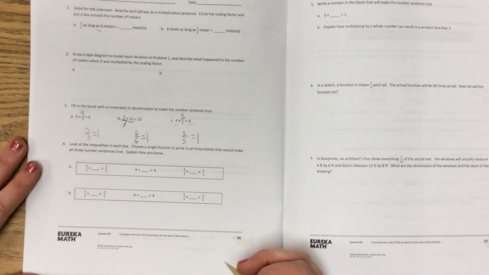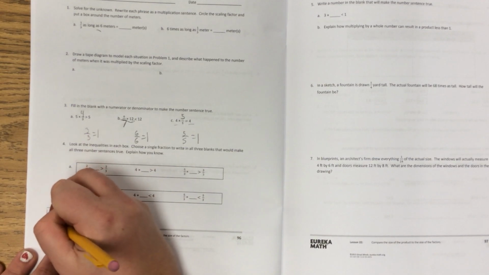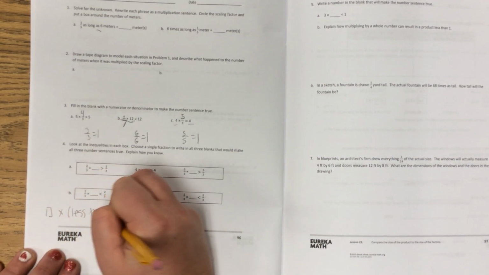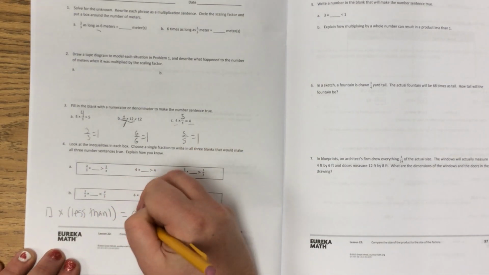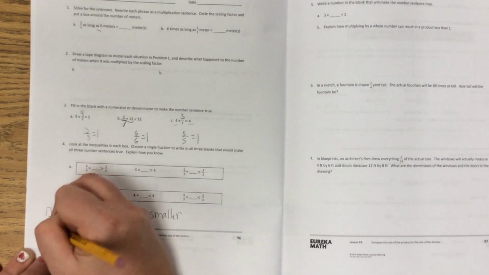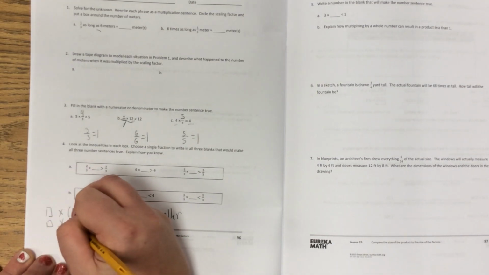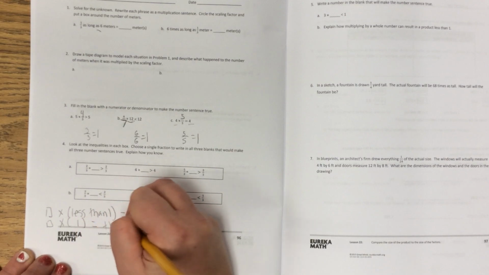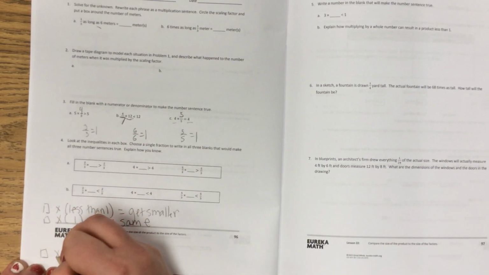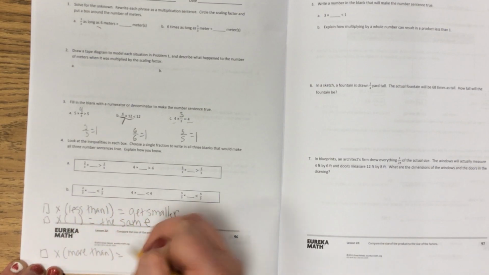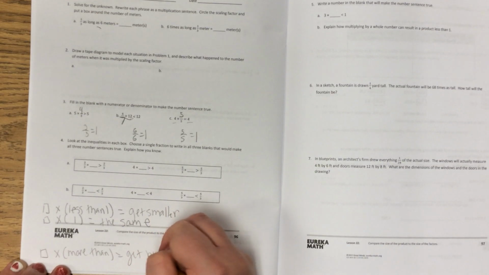So as a review, when you multiply a number by anything that is less than 1, you're going to have your number get smaller. If you multiply a number that is equal to 1, your number is going to stay the same. And when you multiply a number times something that is more than 1, your number is going to get bigger.